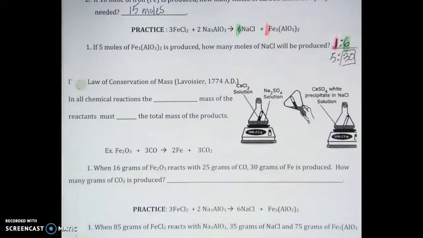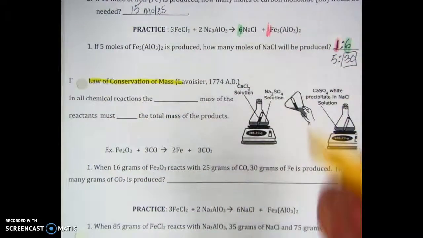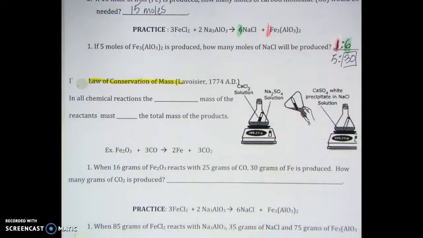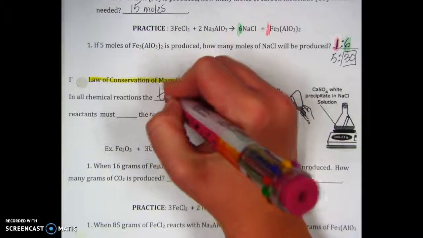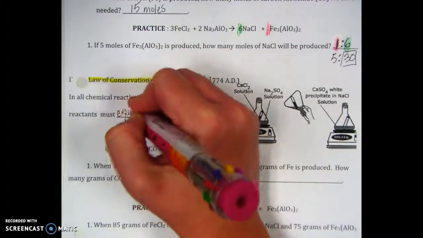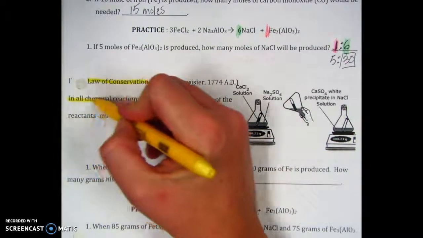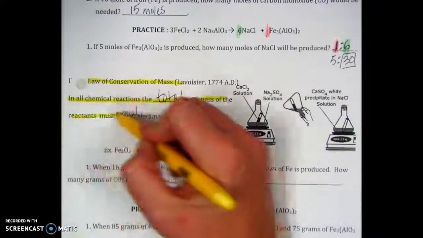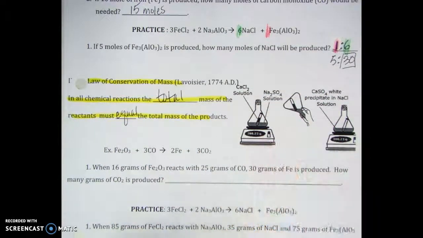So the law of conservation of mass. We started this when we did atomic structure and we learned about Lavoisier. In all chemical reactions, the total mass of the reactants must equal the total mass of the products. And that's what my little picture shows you. Just because a chemical reaction has occurred and they've switched substances, the balance is still the same.